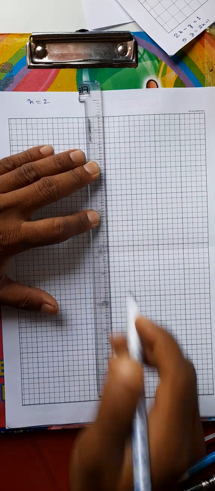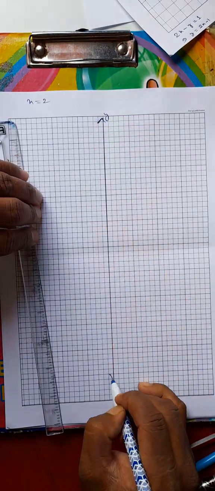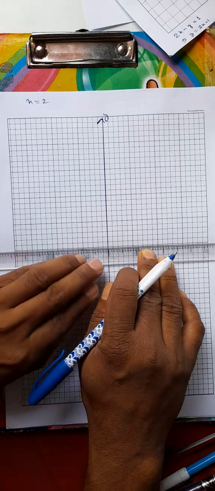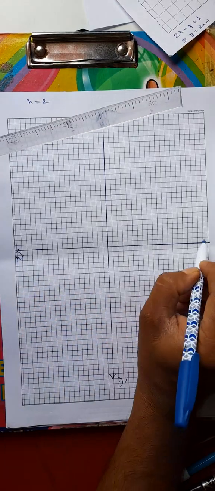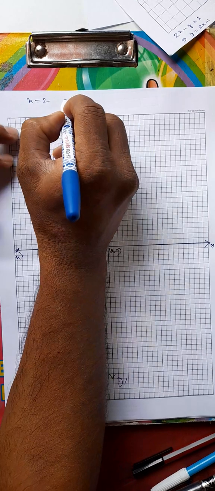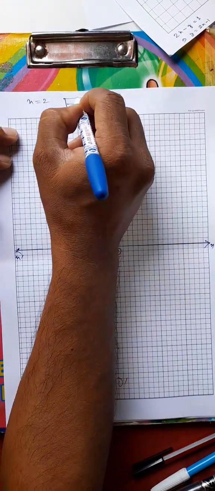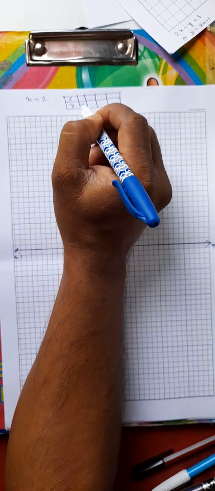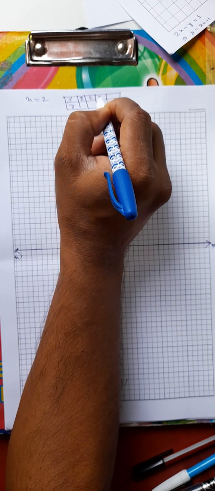Let us treat this line as the y dash axis, and treat this line as the x dash, x axis. So this is the origin. Now x equal to 2 means it's a linear equation in 1 variable. So x equal to 2 means irrespective of any values of y, x is always 2.